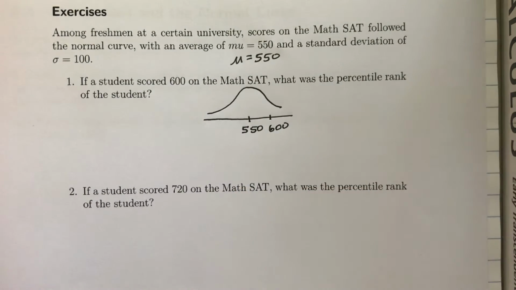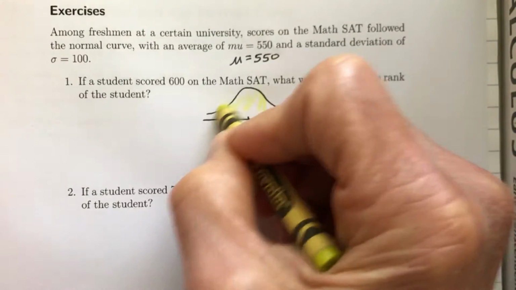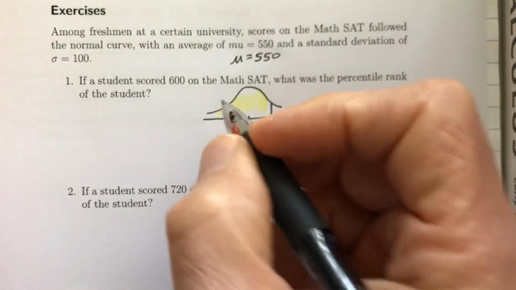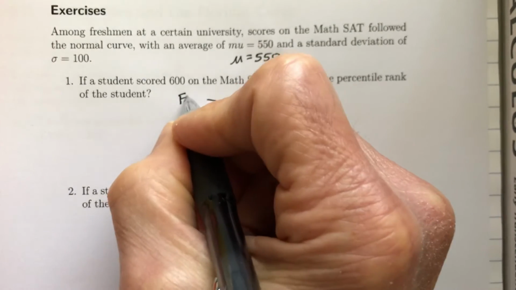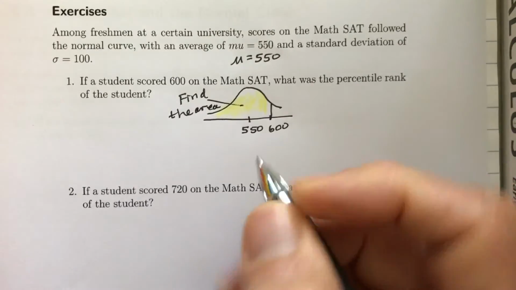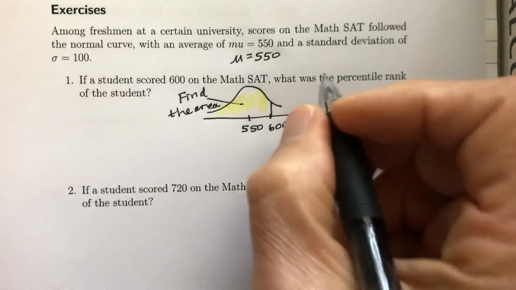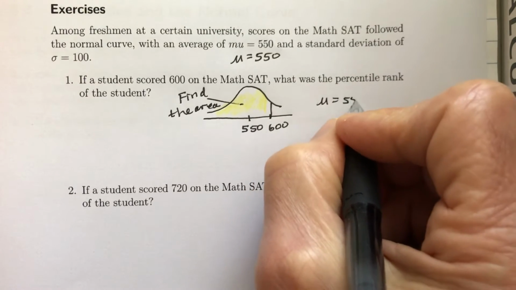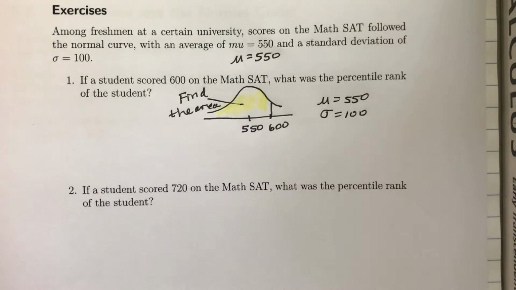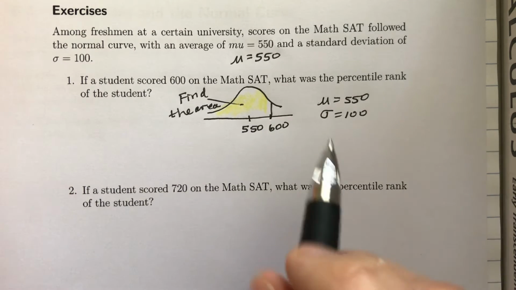And what we're trying to do is find the area of the region that lies to the left. That's what you always do when you're trying to find the percentile rank. I'll just rewrite the mean and the standard deviation over here. And my tool is going to be a TI-83 calculator.